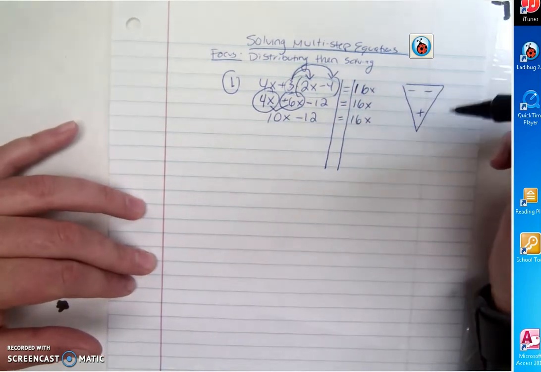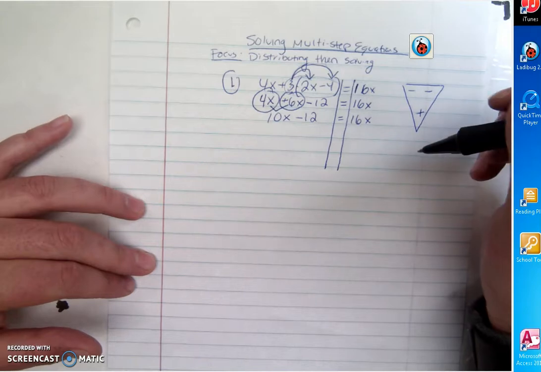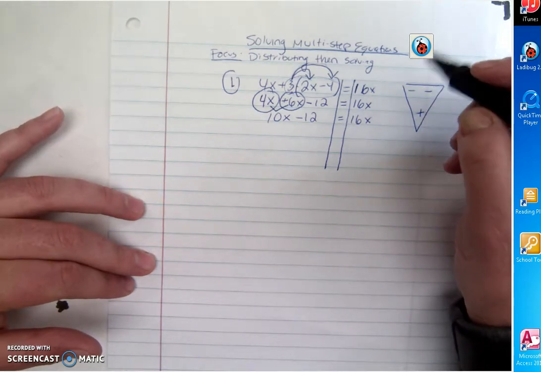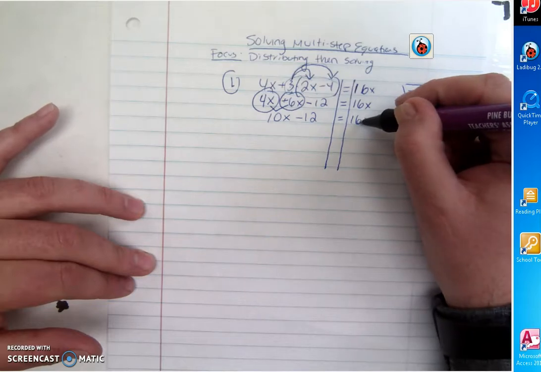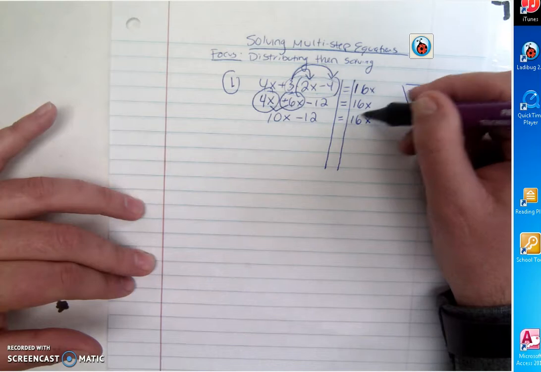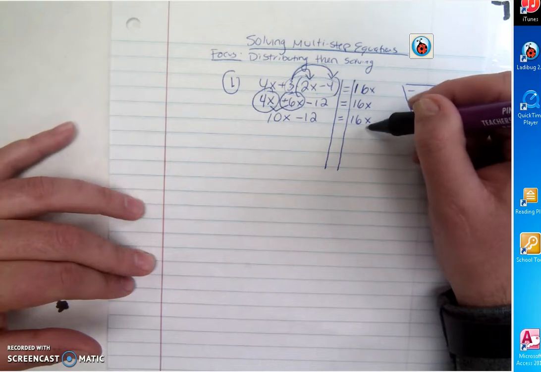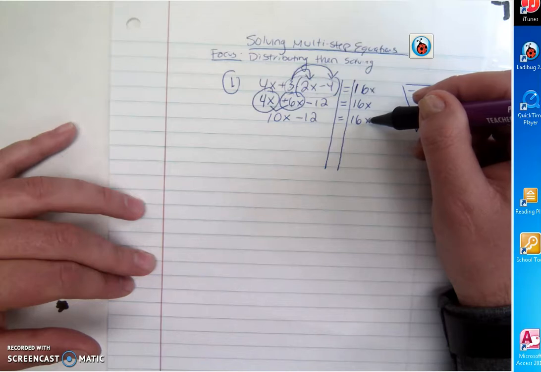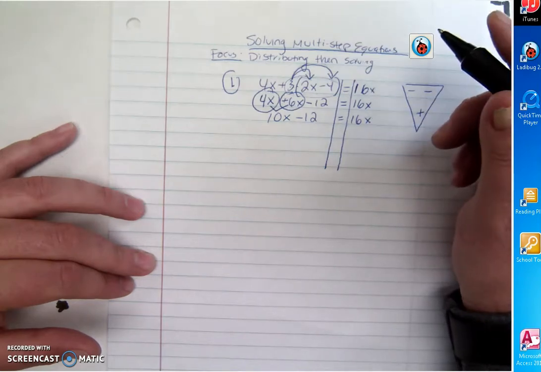Okay, now this is a situation again where we need to be careful. So if we move the 16x over to the left side, we're going to have nothing on the right. So we'll essentially be eliminating an entire side, which in the last video we discussed not doing, because you don't want to eliminate an entire side. That's not the best way to do it.